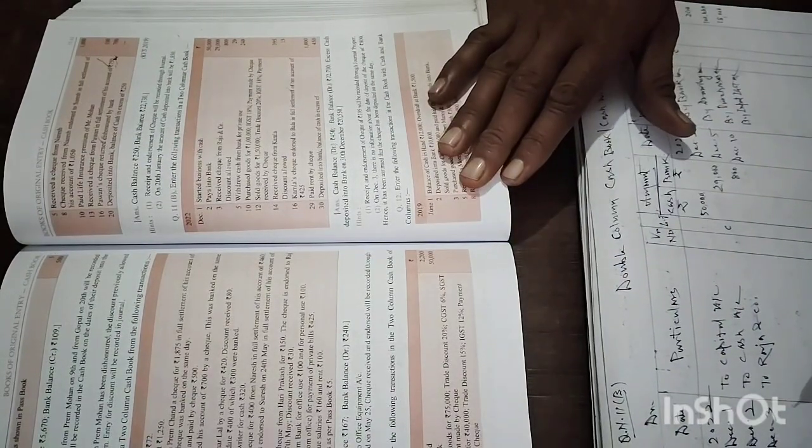Next is December 12, sold goods for 1,50,000, trade discount 20% and IGST 18%. Payment received by check. It is assumed the check was sent to the bank on the same day because we don't have any information. So on the debit side, bank is debited.